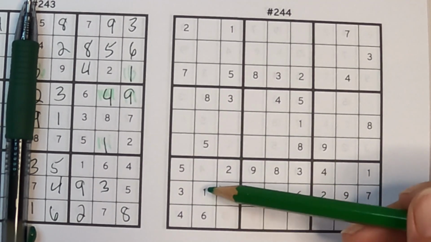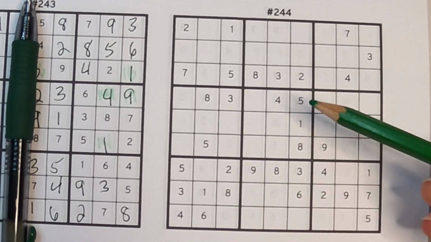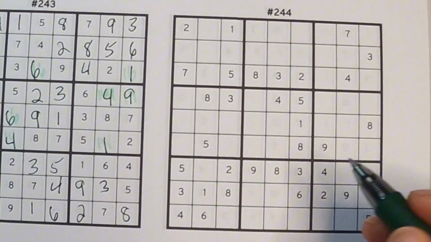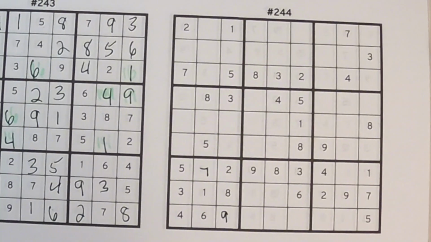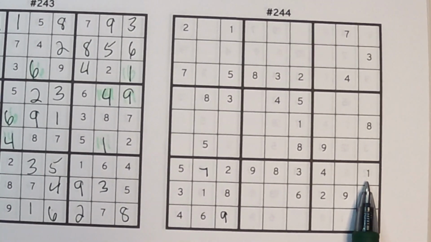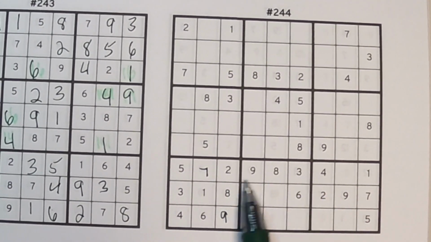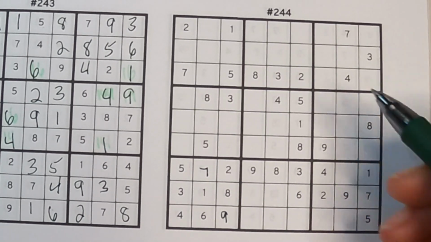We start with this box. We're missing 7 and 9. We've got a 9 here, so 7, 9. For this row, we've got 1, 2, 3, 4, 5. We're missing a 6.